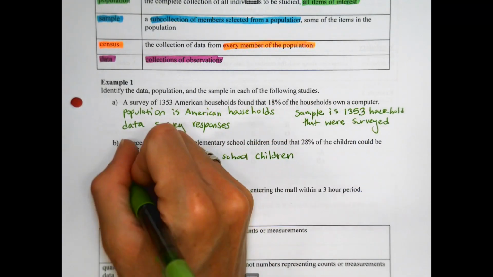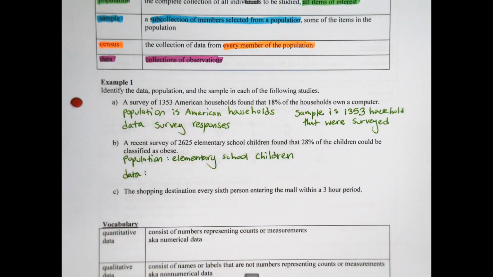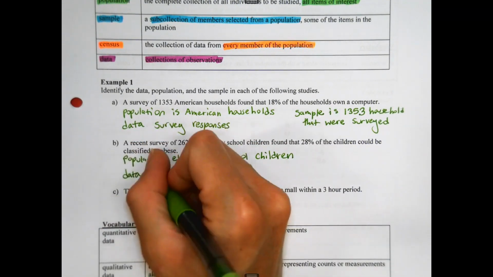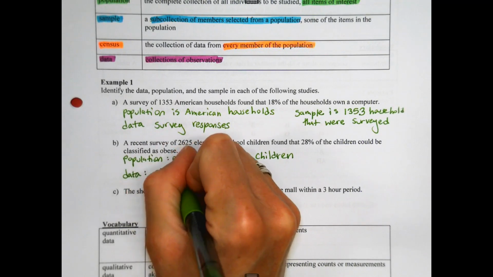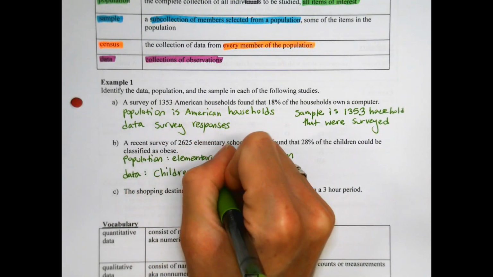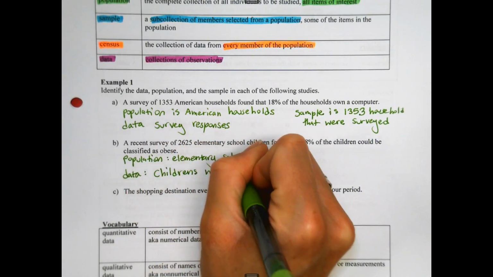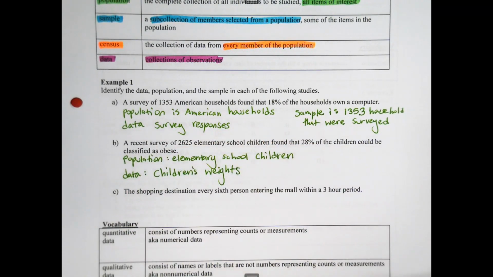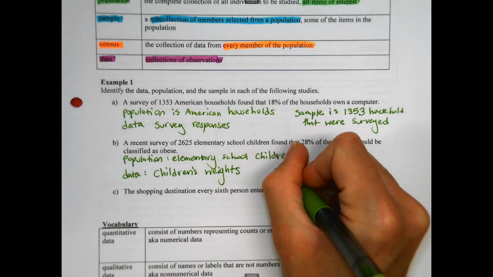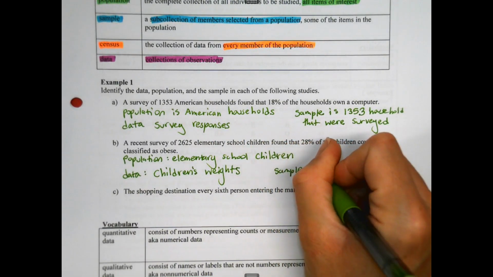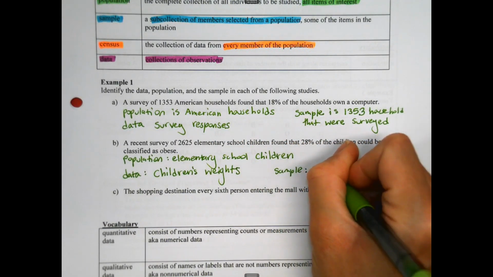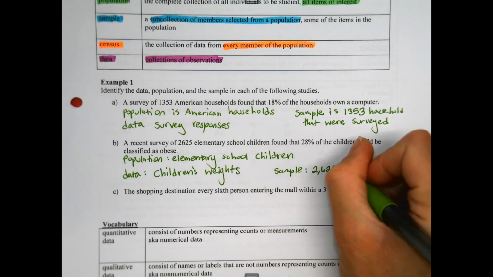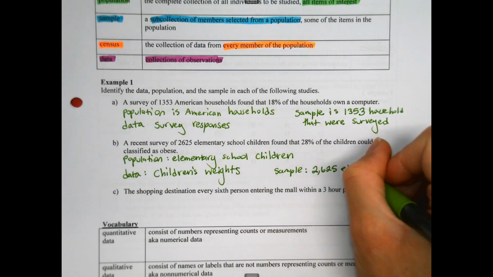The data is going to be children's weights. And our sample is 2,625 elementary school children.